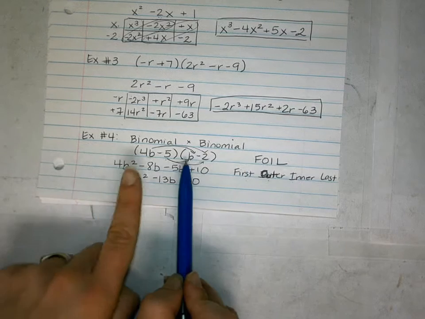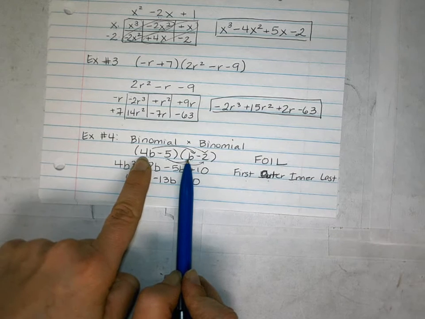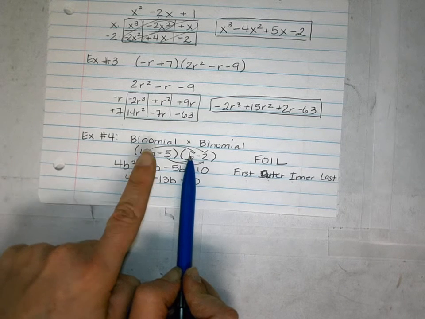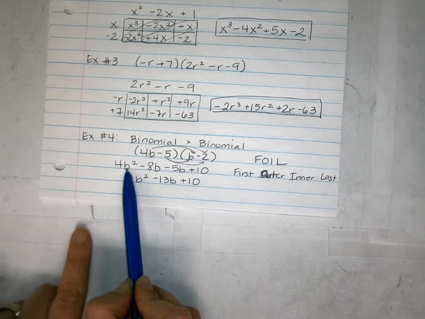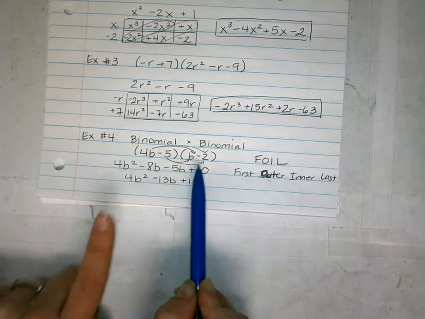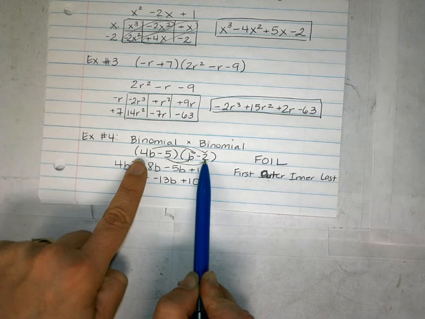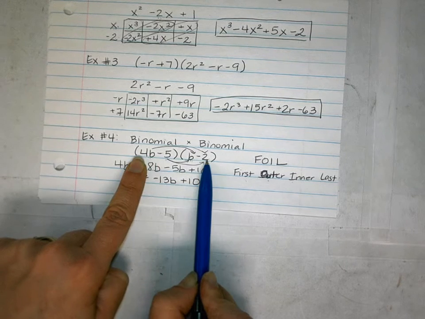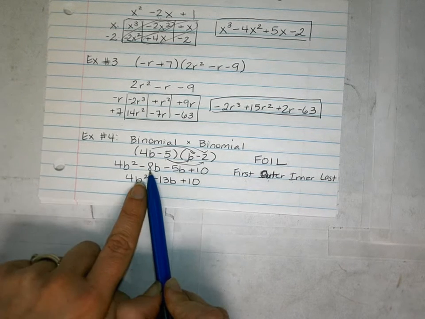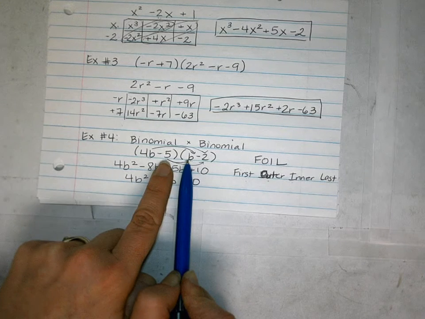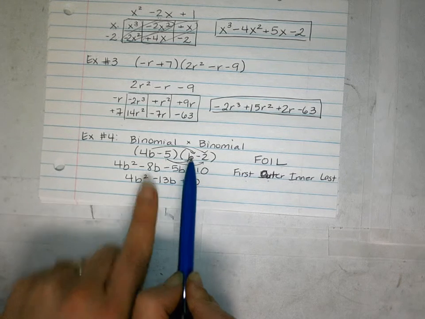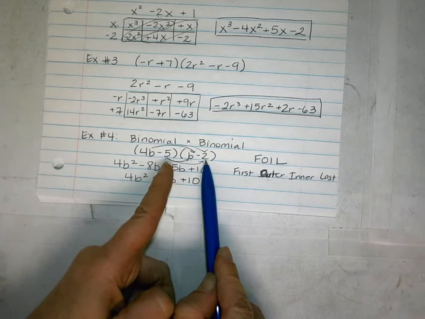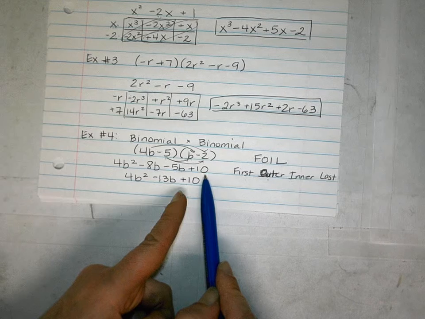First means that I multiply the first two terms of my binomials. So this is the first term, this is the first term. So I multiply that 4b times the b. That's what we did. Outer stands for the outer two numbers, which we did. We distributed that 4b to the negative 2. That was our outer term. Inner means the inner two terms, so that negative 5 times the b. And last stands for the two last terms, to multiply those together to get that.